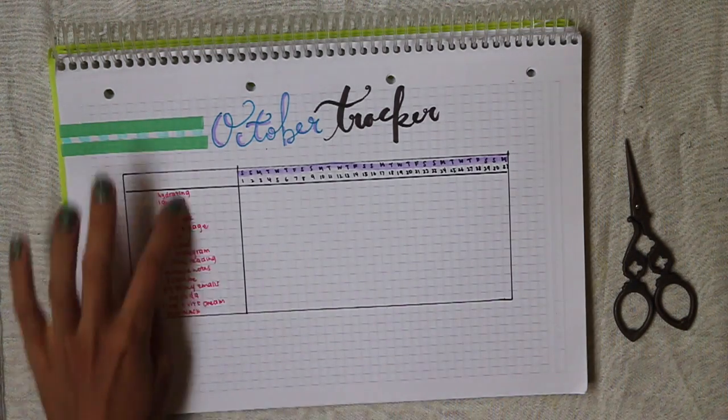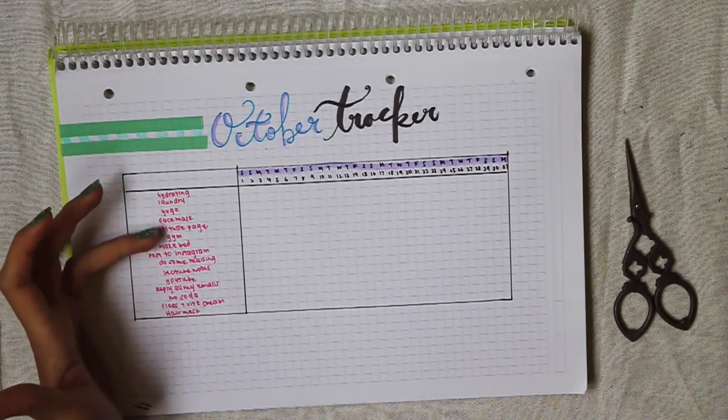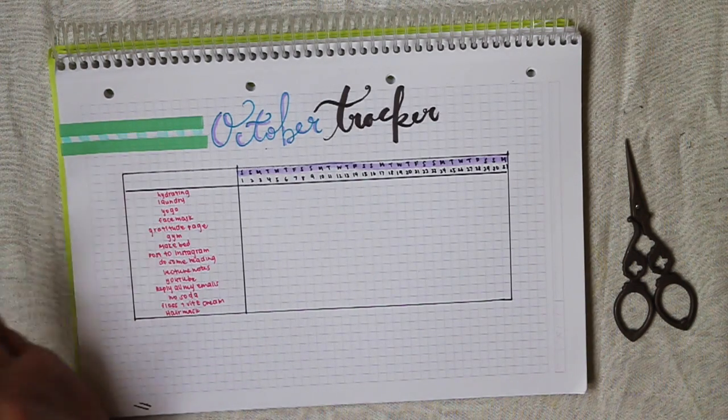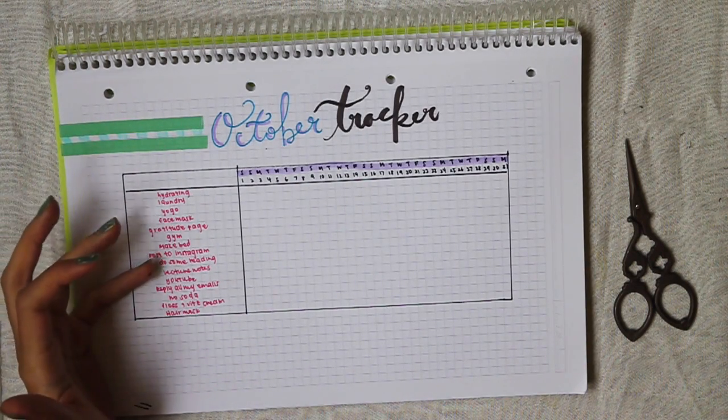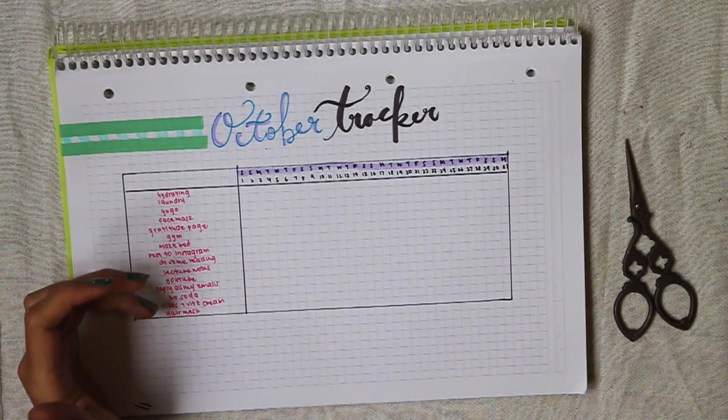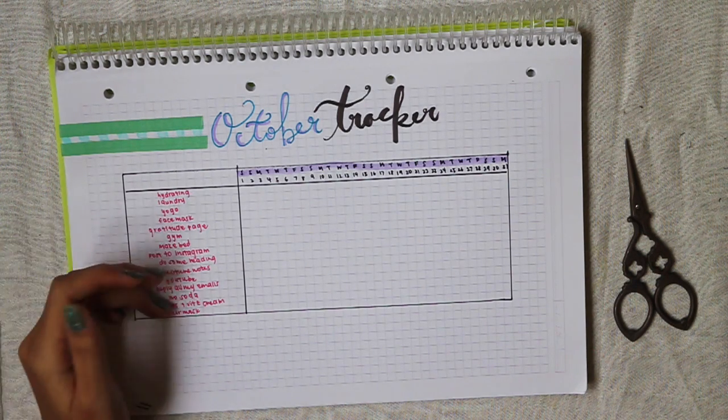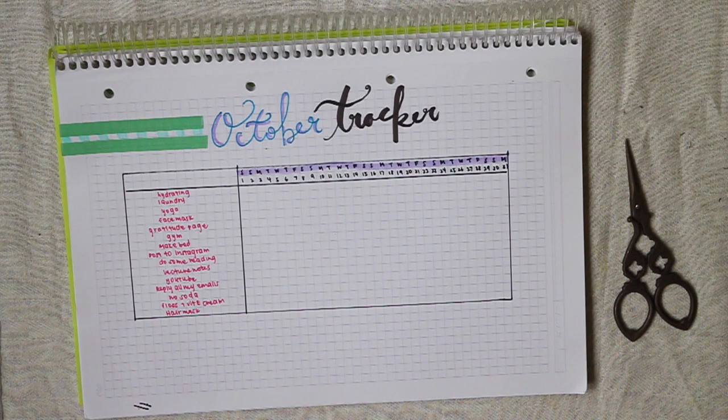So I'm done with writing all my tasks down. I've got stuff like hydrating, yoga, going to the gym, making your bed, writing up lecture notes, replying to all your emails, flossing your teeth, that kind of thing. And these are all examples. They're not really things that I put in my own tracker, but they're things that I think would go in a tracker if you feel like it.